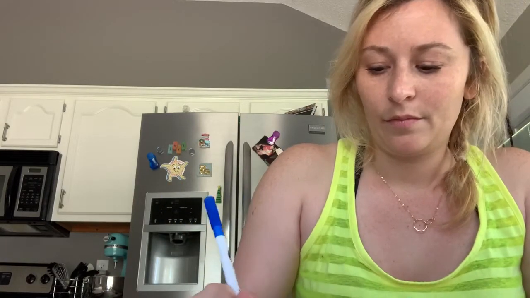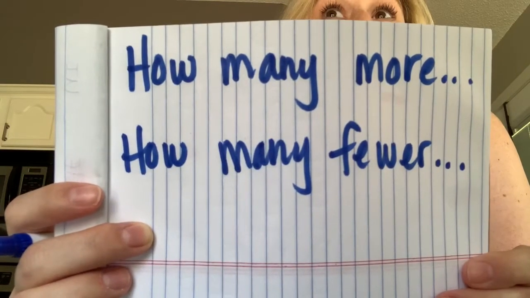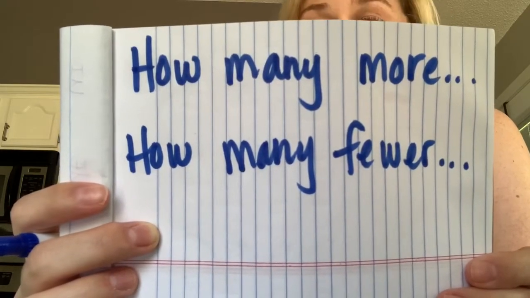Well, that's a big word in today's lesson, okay? So what I'm going to do is I'm going to write a few words down on this sheet of paper right here, because these words are super important for us to know for these next coming lessons for math. So we need to pay attention to these sayings. Okay. How many more? How many fewer? We can substitute the word many for much. How much more? How much fewer?